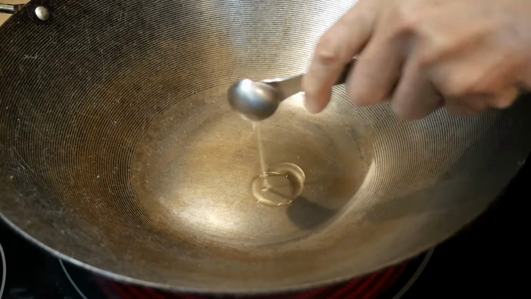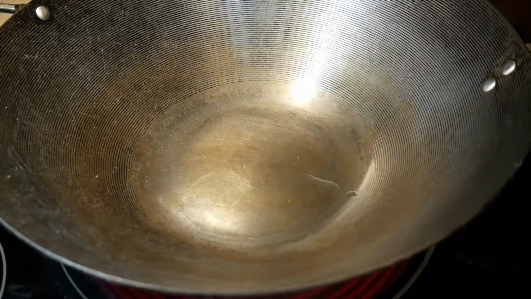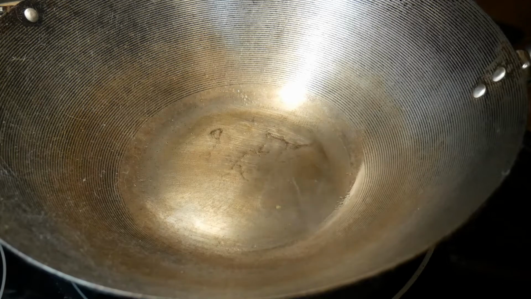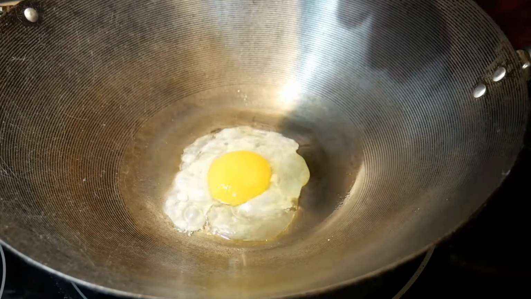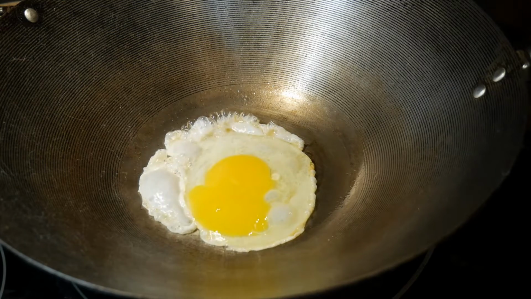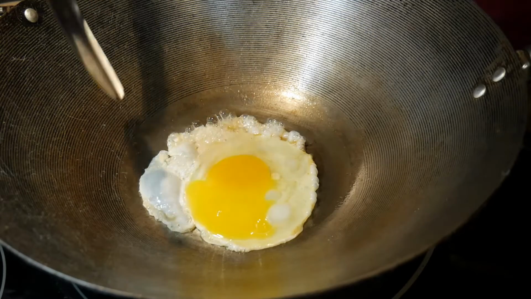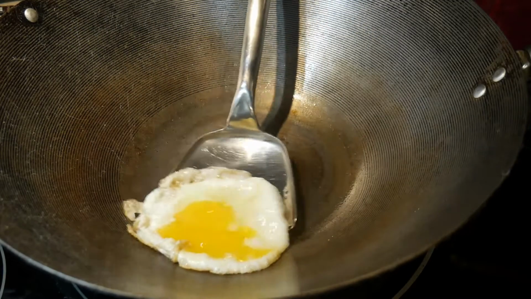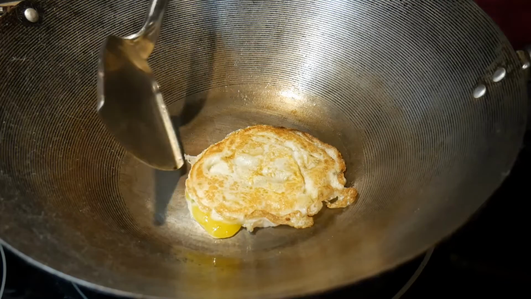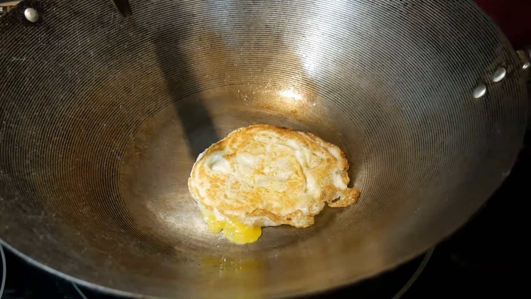Okay, the next wok I'm going to try is the Can Hung 14-inch carbon steel wok. This wok probably has the smallest cooking surface of all the flat bottom woks. Again, I used half a tablespoon of cooking oil and it covered the bottom of the wok quite nicely. As you can see, the bottom of the wok is quite small and the egg is very much constrained by the surrounding curvature of the wok. Again, the wok is well seasoned. I have no problem having the egg slide across the surface of the wok. So far so good. The amount of oil seems to be adequate for frying an egg in this wok.